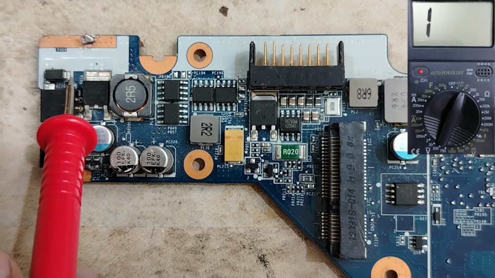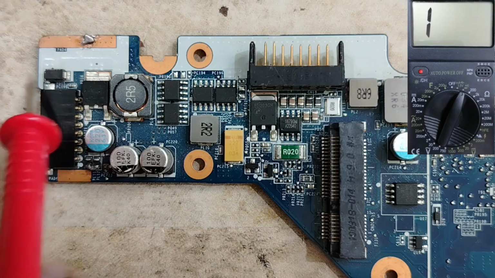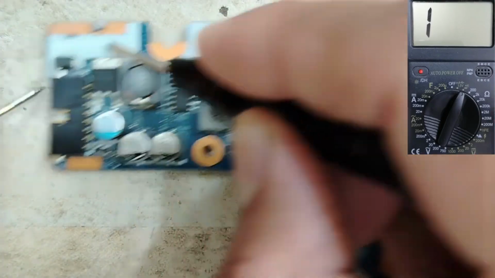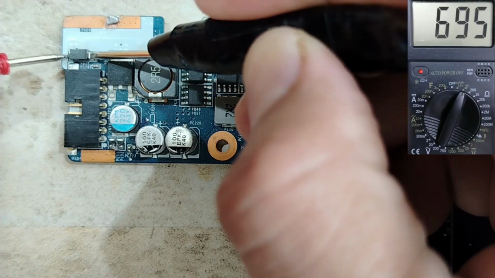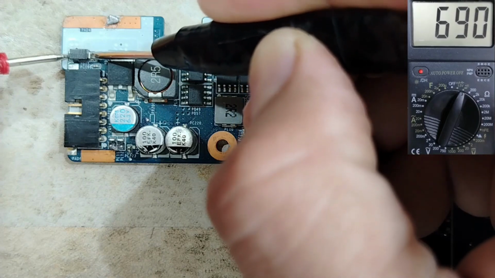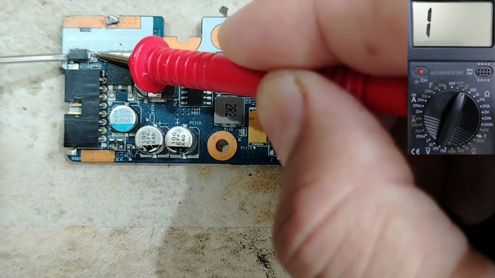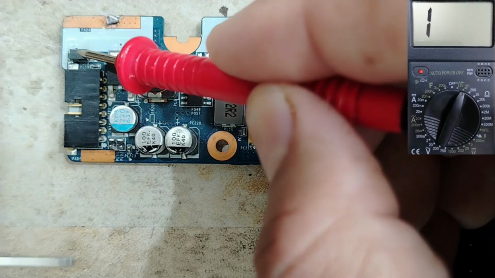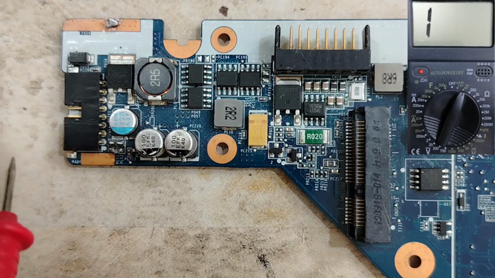Here we have this white mark, which means over here we have the cathode and here we have the anode. So we're going to put one probe here, as you can see, on the cathode, good, and the other probe on the anode. We get a reading in the multimeter. This is a good diode. Of course, if we swap the probes, normally we should not get anything in the multimeter. This is good. So this is a good diode. This diode is basically used for protection.